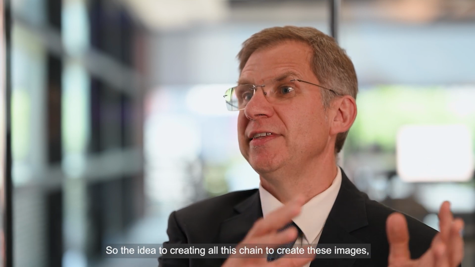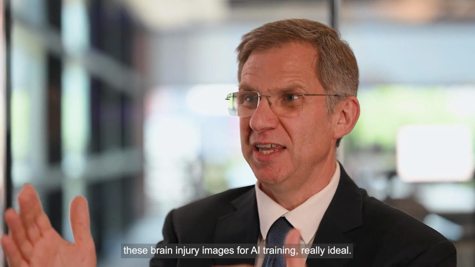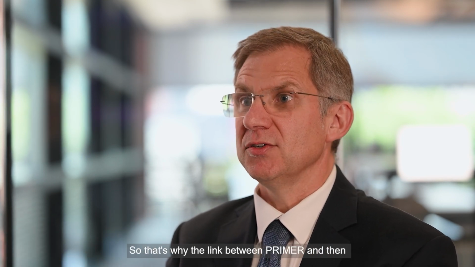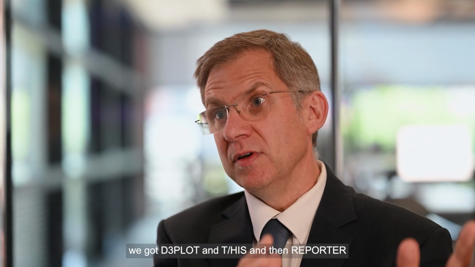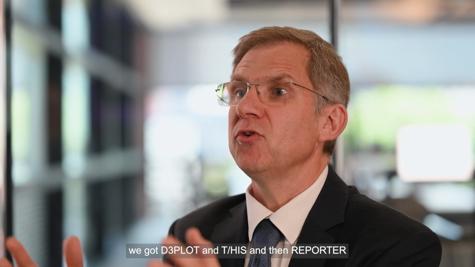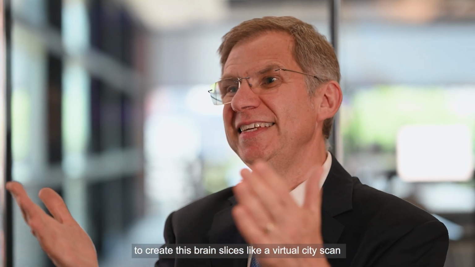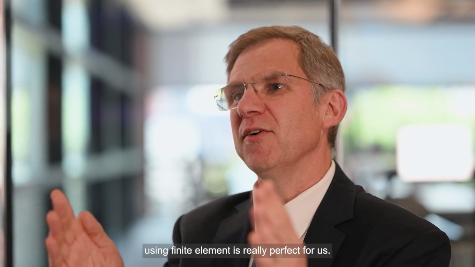So the idea of creating all this chain to create these images, these brain injury images for AI training, is really ideal. So that's why the link between Primer and then D3plot and THIS and then Reporter to create these brain slices like a virtual CT scan using finite element is really perfect for us.